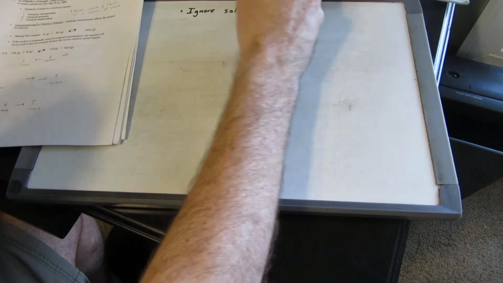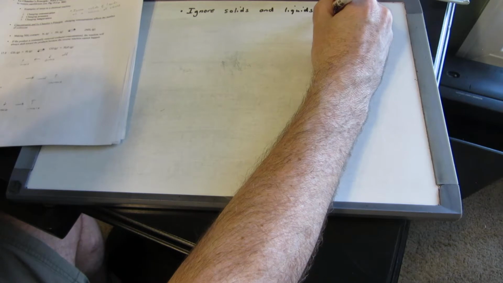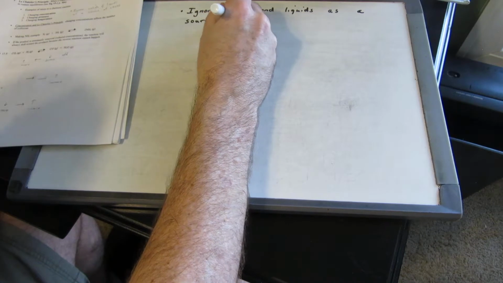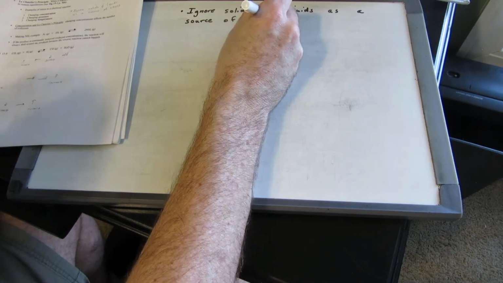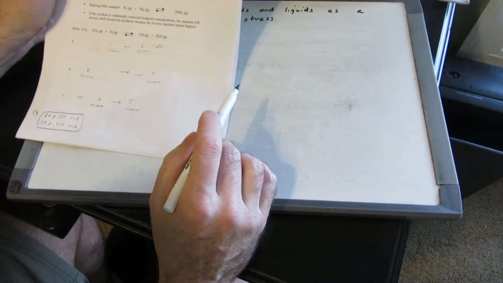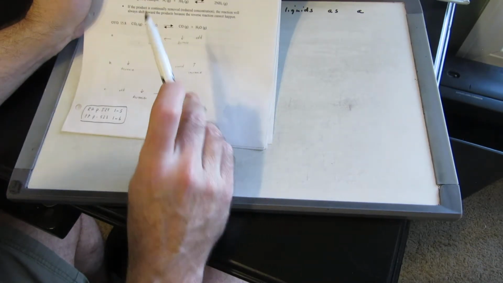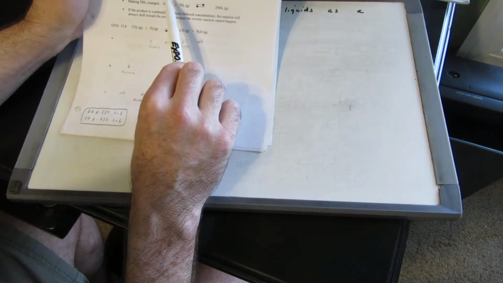Now write this in your notes. Next to this, write: ignore solids and liquids as a source of stress. Solids and liquids, because they are 100% concentrated, don't change, so they don't stress a reaction. So first we're going to look at concentration, concentration and Le Chatelier's principle.